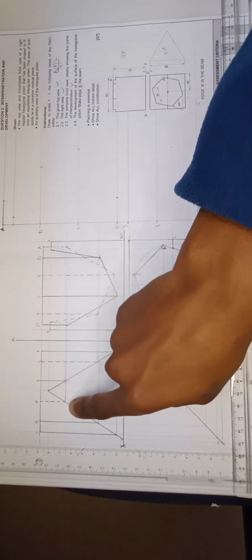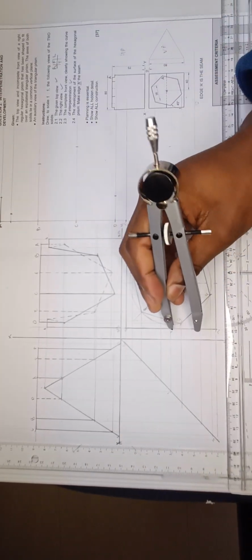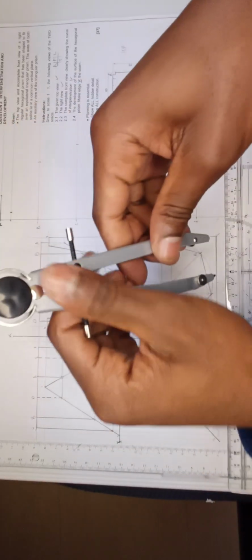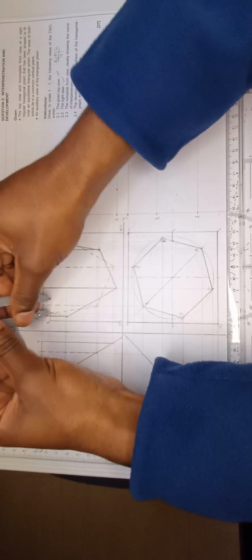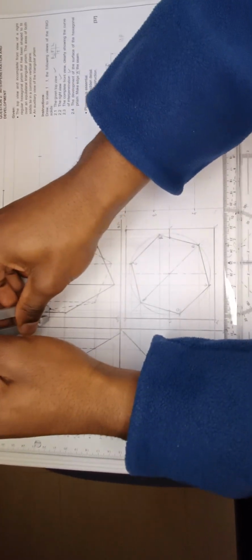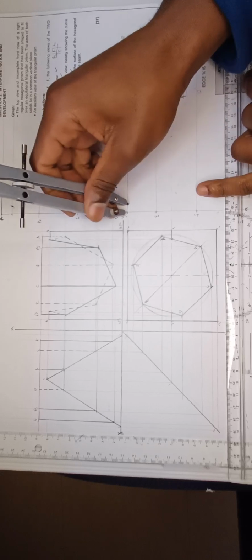And then again, from D to E, we come across line 1 again, which is interpenetrating from here to here. One thing that I've made, guys, I've made a mistake. From A to here, I should have taken this interpenetration from here. But because it's the same distance that I know, this is the one I should have featured here. You see, it is the same distance.